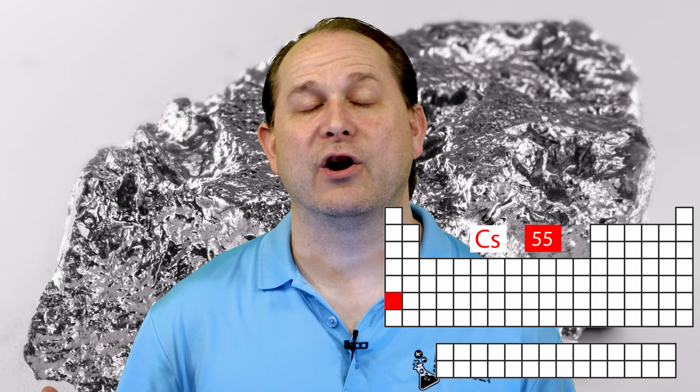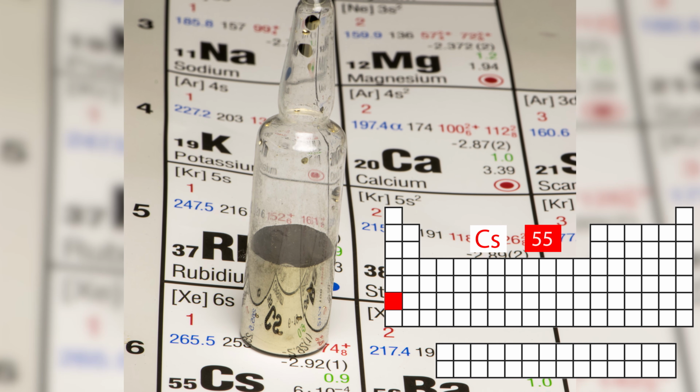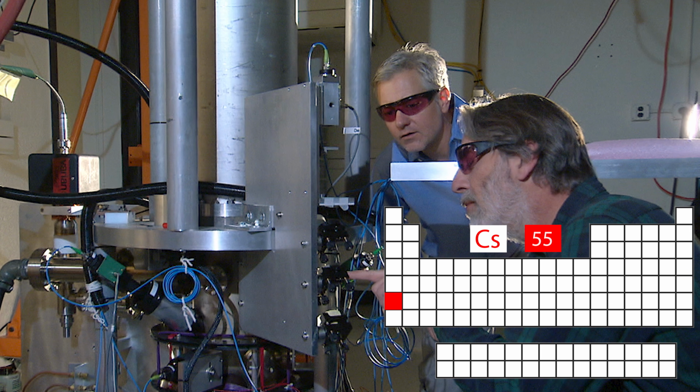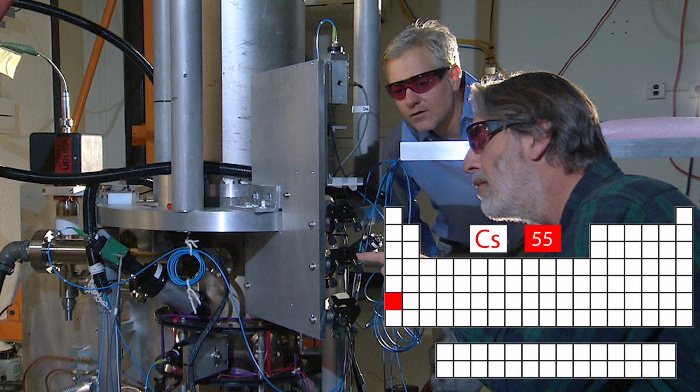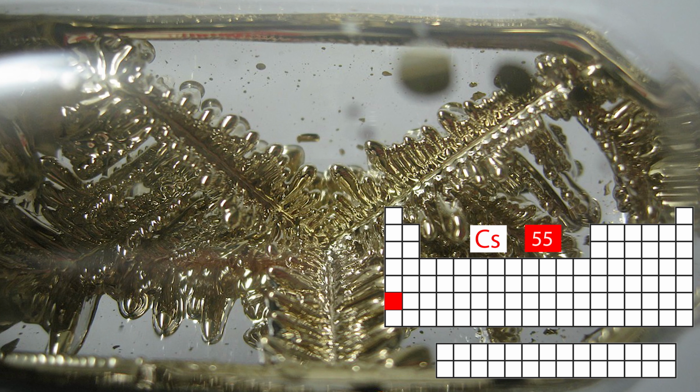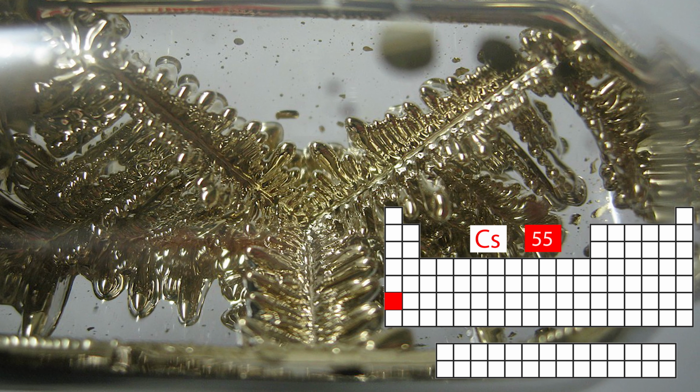Element 55 is called cesium. It's actually used in atomic clocks, and it's the most reactive metal that there is. Here's a fun fact. It's liquid at room temperature, but it also explodes on contact with water even more violently than the lighter cousins on the periodic table, such as sodium.